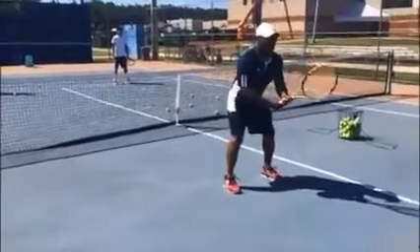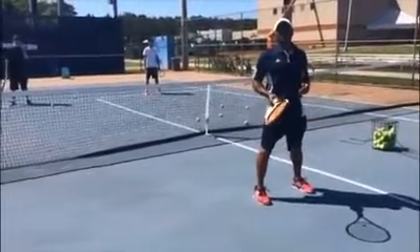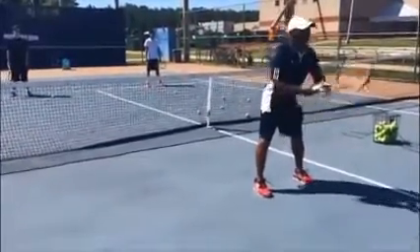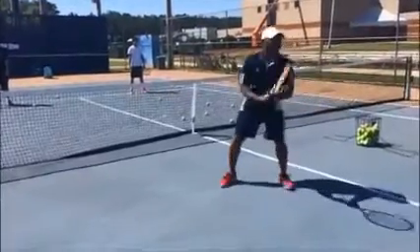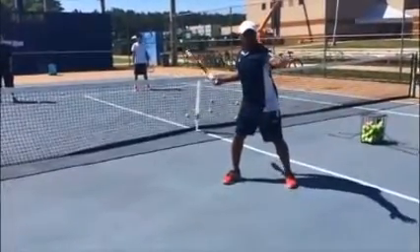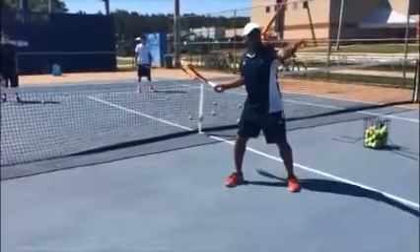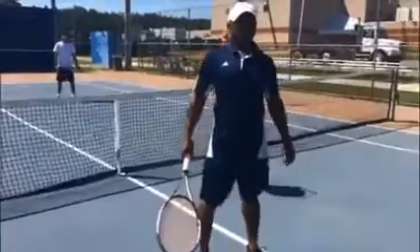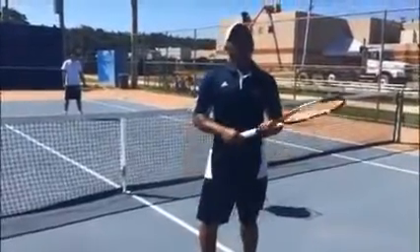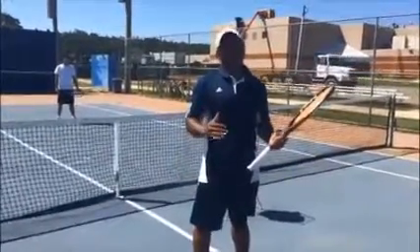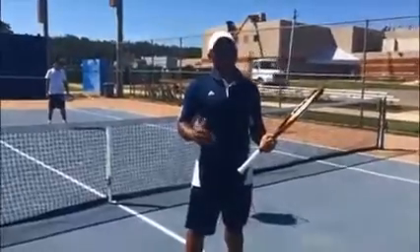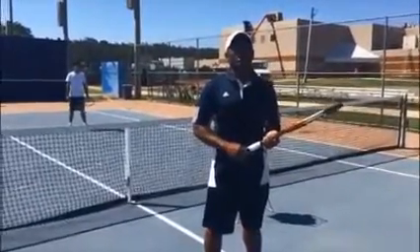You're starting in your ready position. You already have your Eastern forehand grip. Now you're going to pivot and turn. When you pivot turn, you've got to make sure you have your lead hand out in front of you because it's your guide hand. So again, we're at the point now where we're going to learn the pivot turn. We've already got the grip, we've already got the stance, and now we're going to work on our pivot turn.